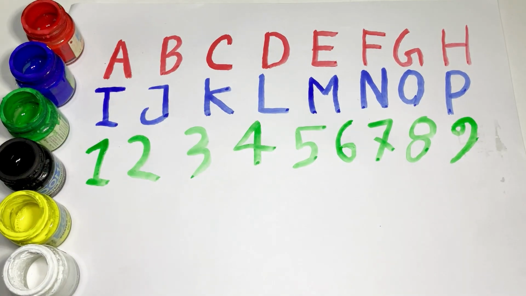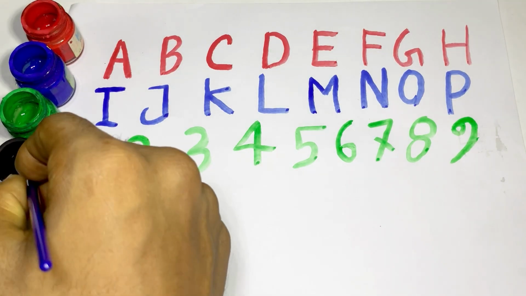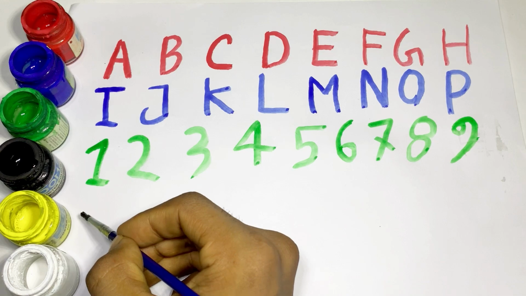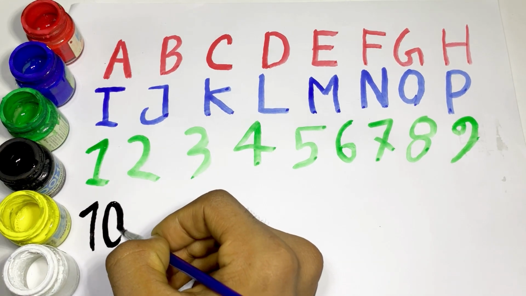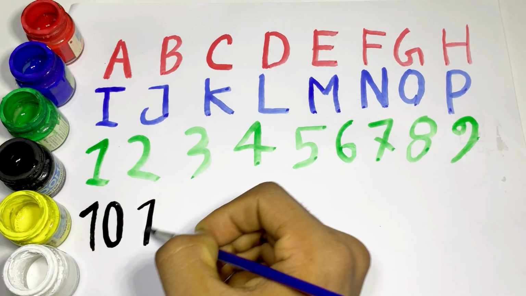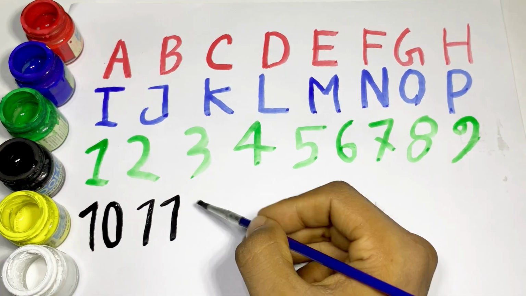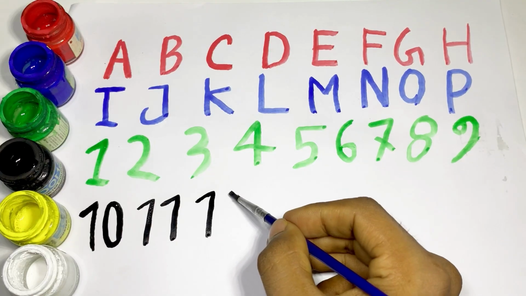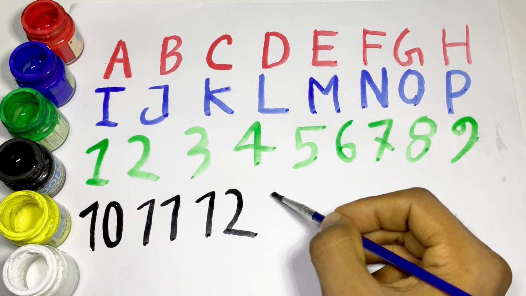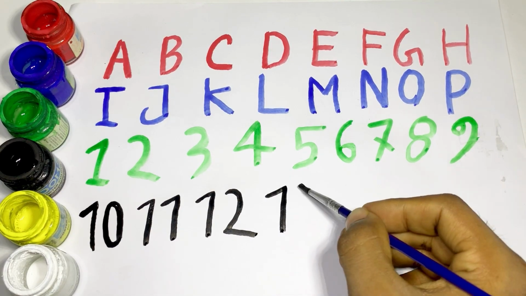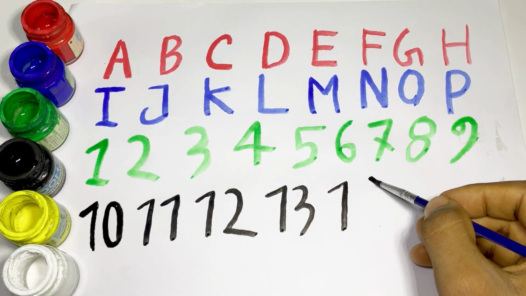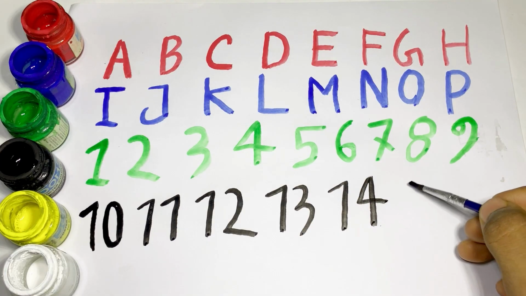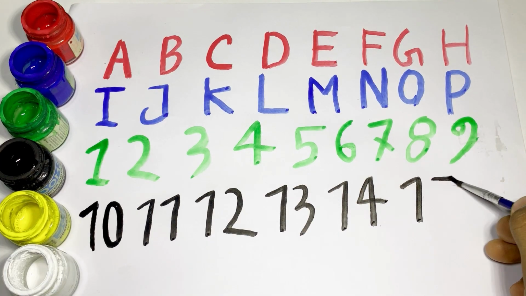Kids, now draw 10, the number 10, and use black color. T E N, 10. 11, the number 11. 12, the number 12. 13, the number 13. 14, the number 14. 15, the number 15.